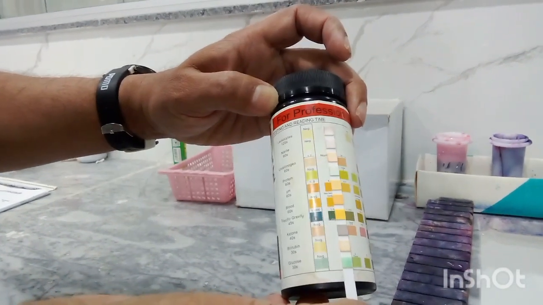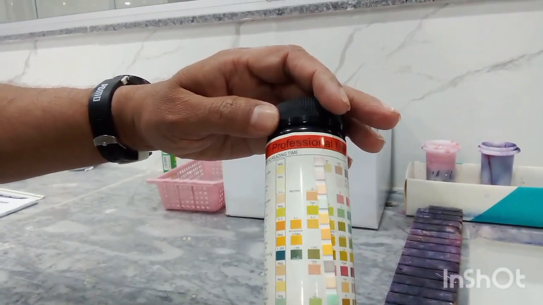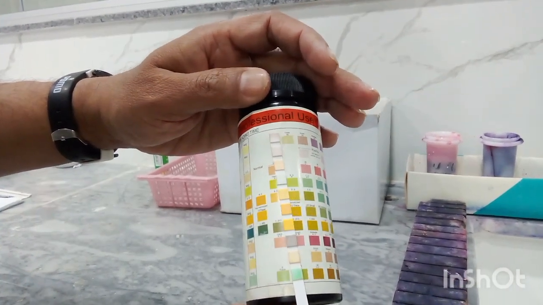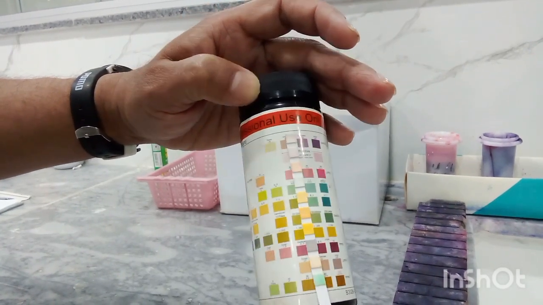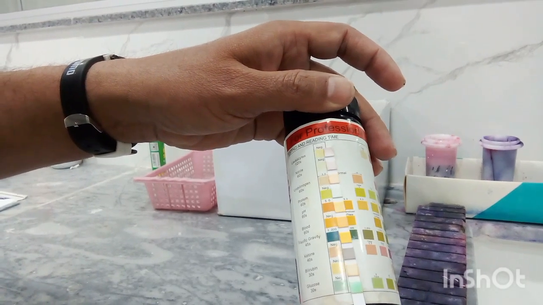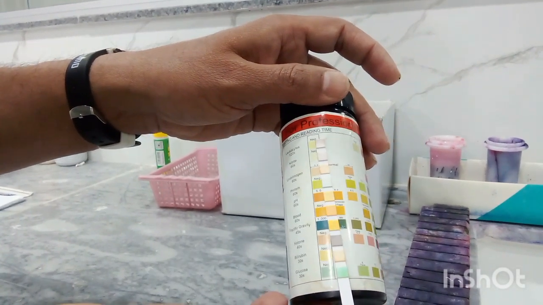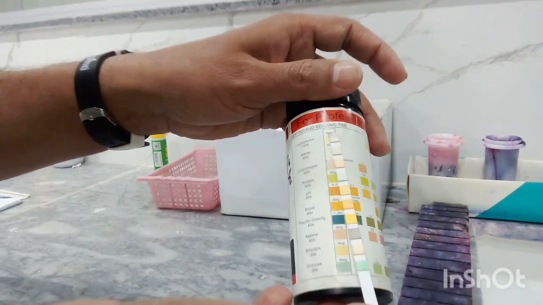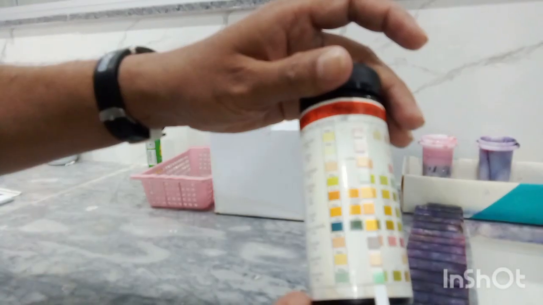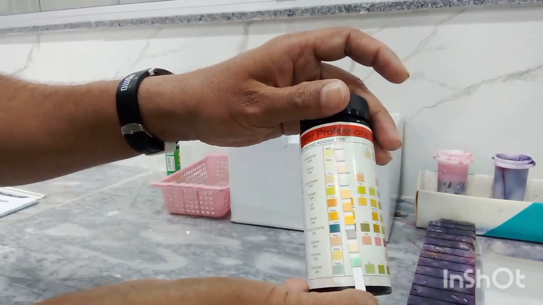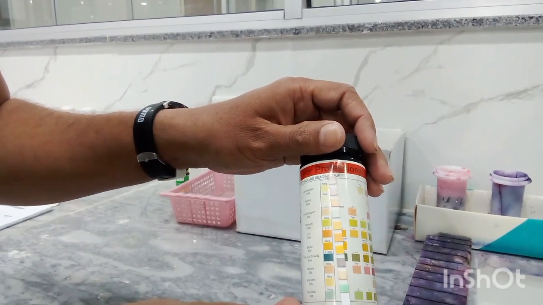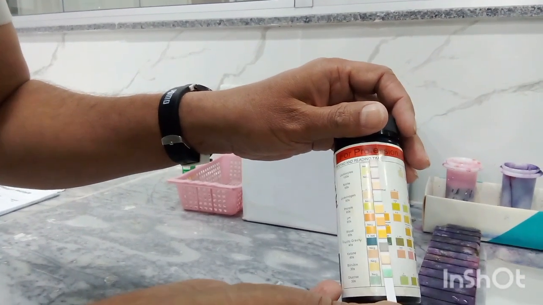Ketones, now we move this towards the matching side. No, ketones are absent. Now this is blood cells, RBCs, no, negative. So this color matching tells us about presence or absence of different chemicals in the urine.